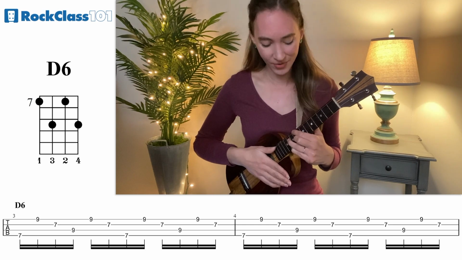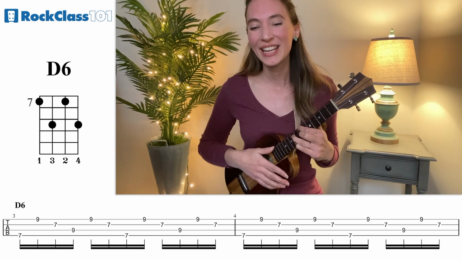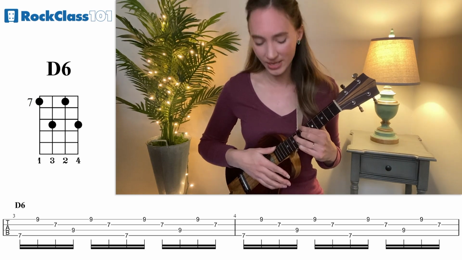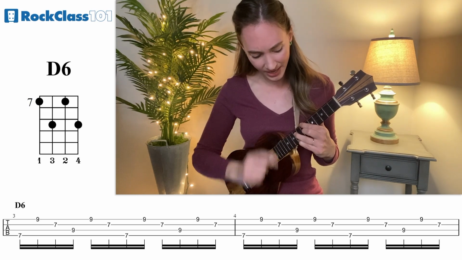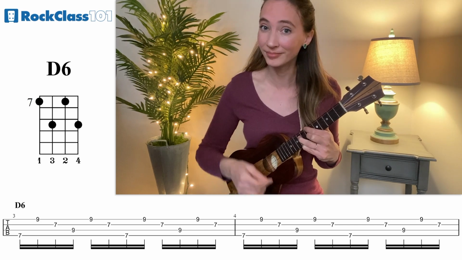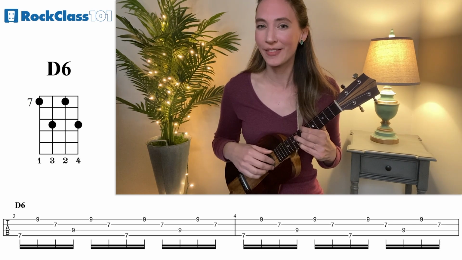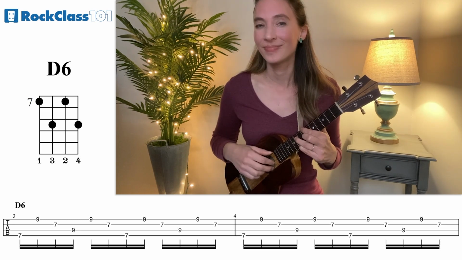Let's move on to measure 3 and measure 4 because it's a repeat of measure 3. We're going to play a D6 chord here. So I just moved my same shape down 2 frets. I'm on frets 7 and 9. And we're going to play the picking pattern once again. Let's do it together for 2 measures.